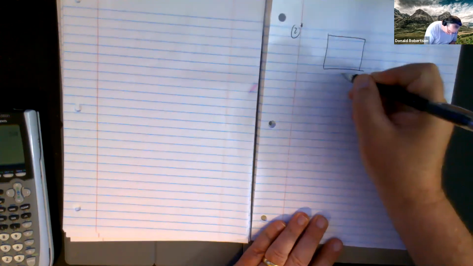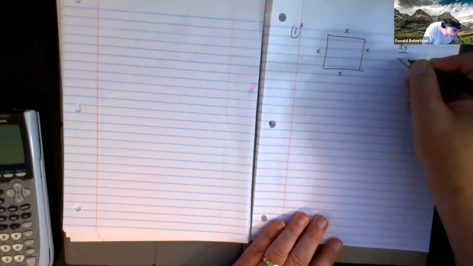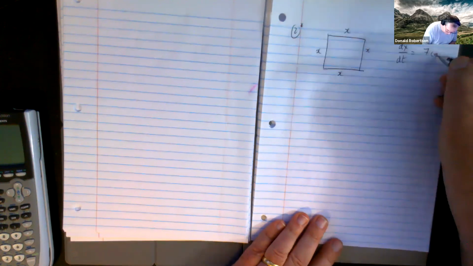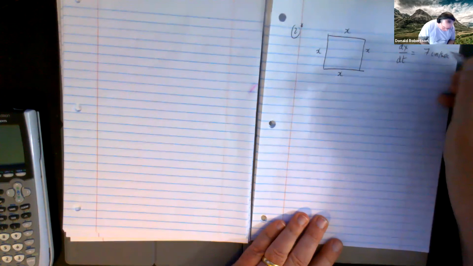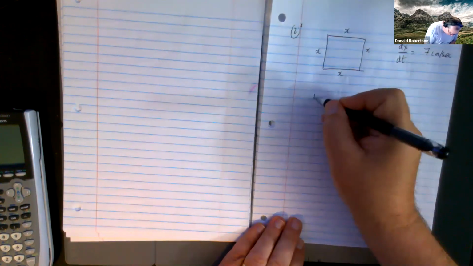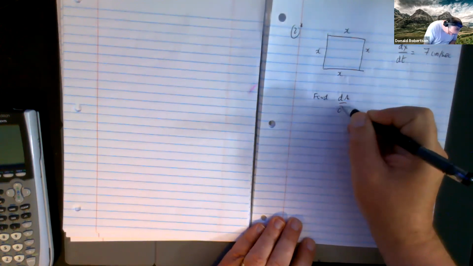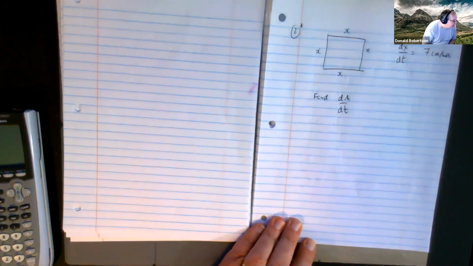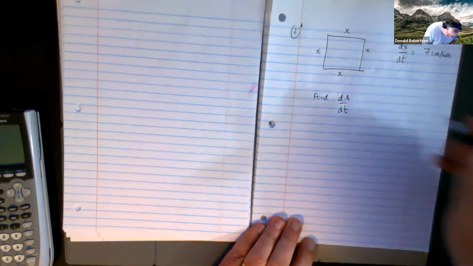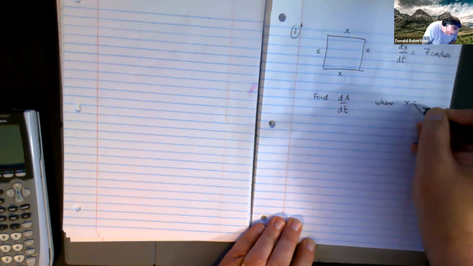I don't know what the size of the square is, so I'll make it x. And you know that the side is increasing at the rate of 7 centimeters per second. So they've just told me that, and it's a square. And I'm being asked to find the rate at which the area is increasing. So that becomes find dA by dt. And I've defined it when x is 4.